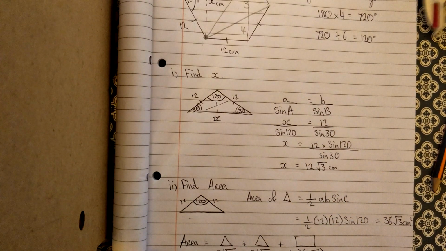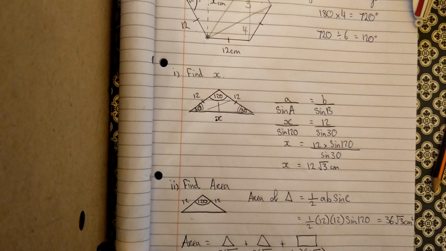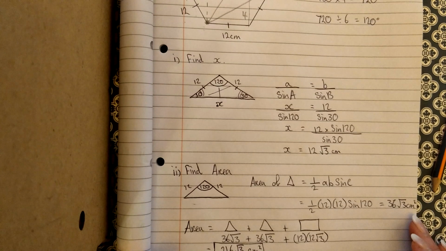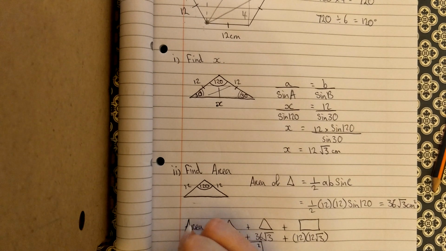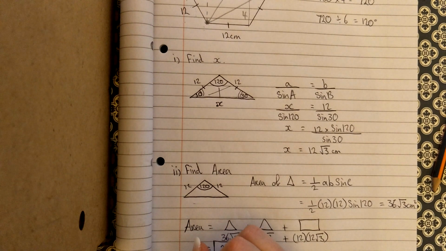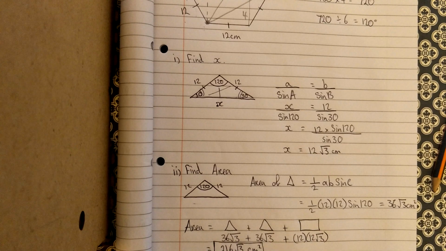All right, then part 3 of the question says when the hexagon is enlarged by a scale factor k, its area is 1944 root 3 centimeters squared. That's the enlarged, that's the big area, okay?